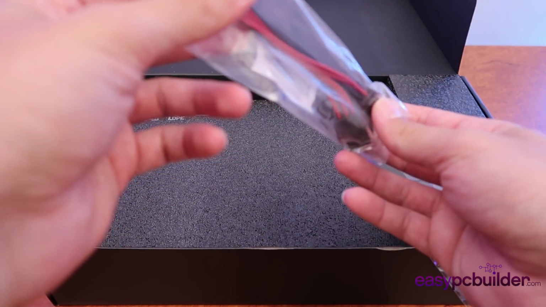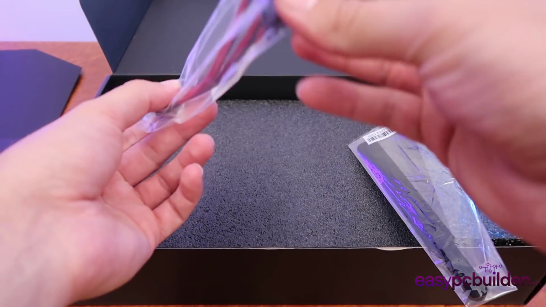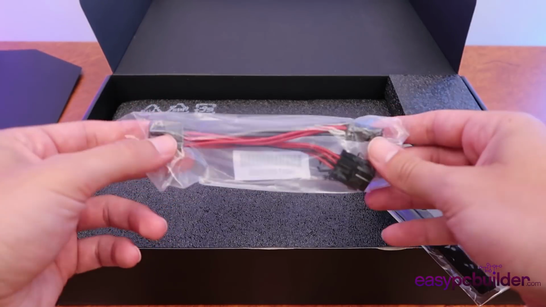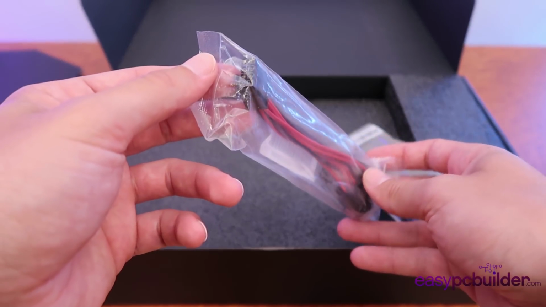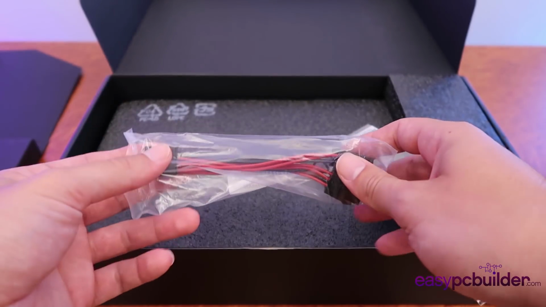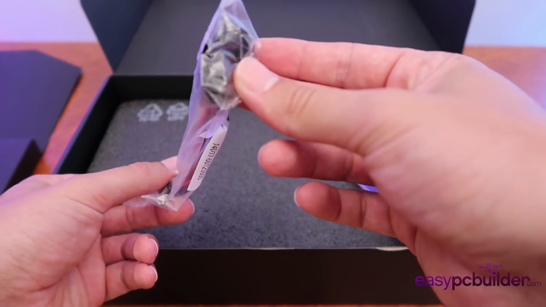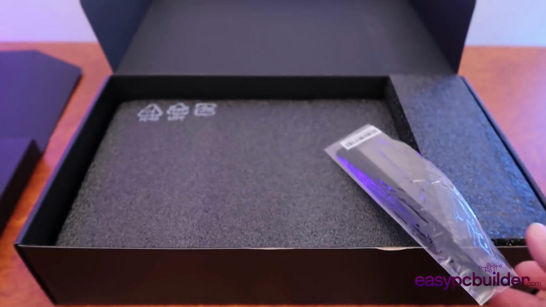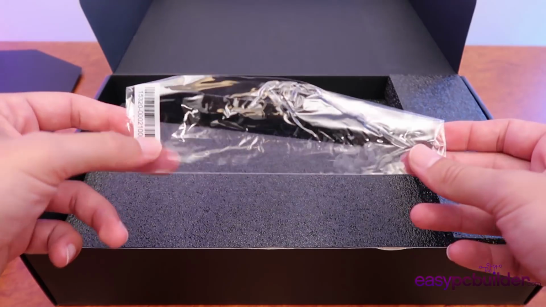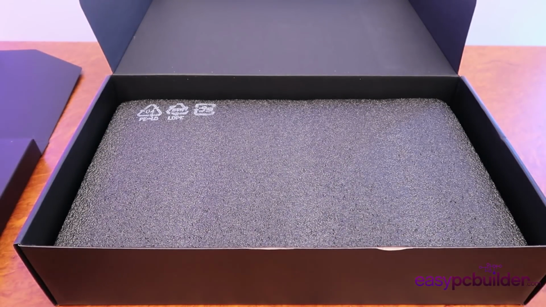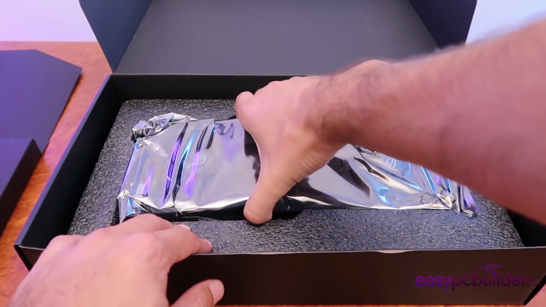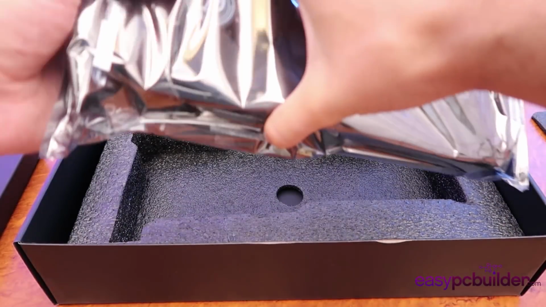we've got an 8-pin to 2 6-pin connector, which I'll explain in detail in the build video, but essentially what this is doing is changing an 8-pin 150 watt power connector to two 75 watt power connectors for the video card. And we also have some cable management ties here. And under all of this as well, we have the graphics card itself.